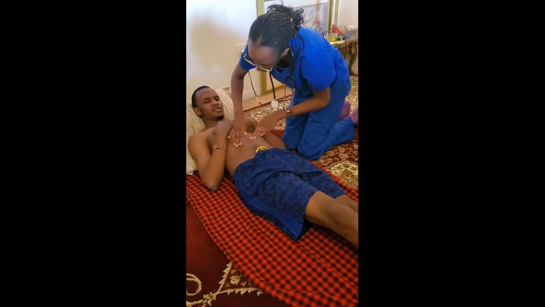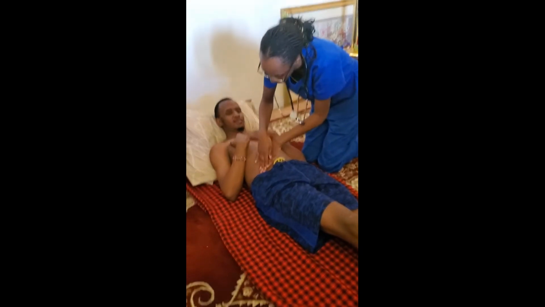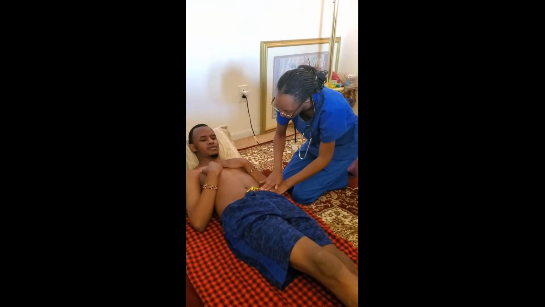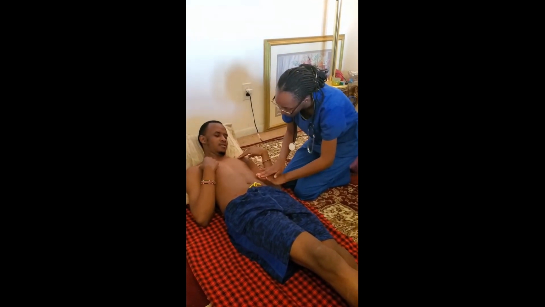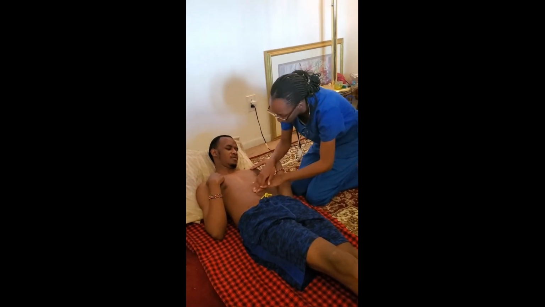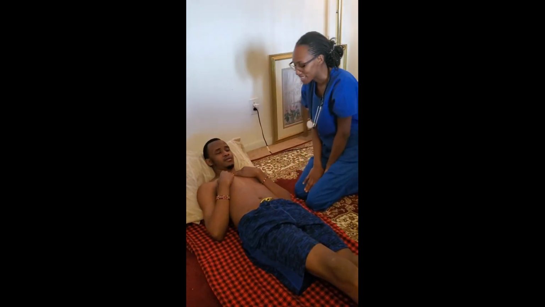Check if there's any liver enlargement. Check if there's any splenic enlargement. Any pain? No. Alright, Jared, that's a good sign, your abdomen is healthy.